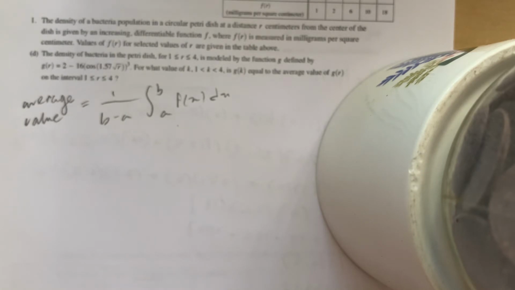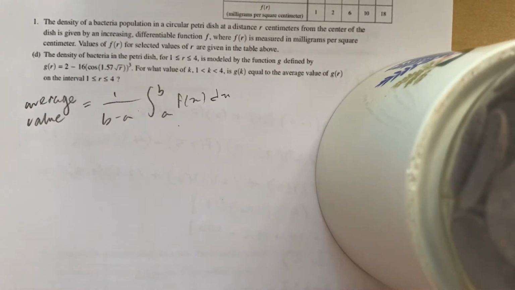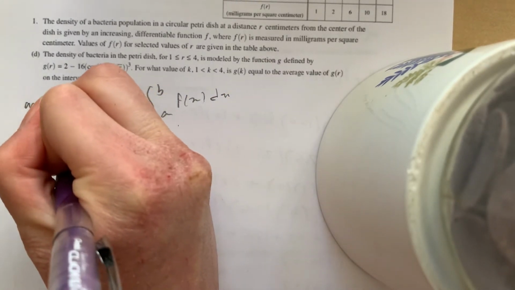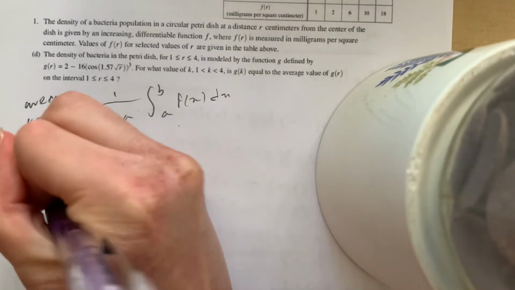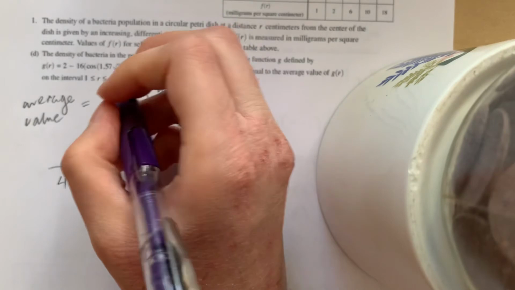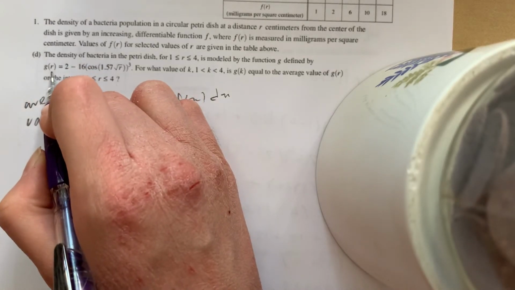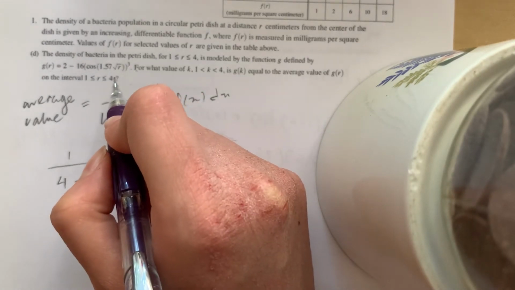And so in order to find the average value of the function g, what I'm going to start off with is, first off, we know that the interval is 1 through 4. Therefore that means the 4 is the b and the 1 is the a. So we're going to do 4 minus 1, and then the 4 is the upper limit and 1 is the lower limit. And then they said g of r is equal to this equation.